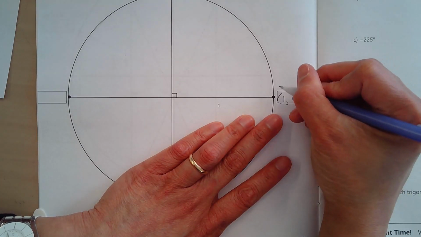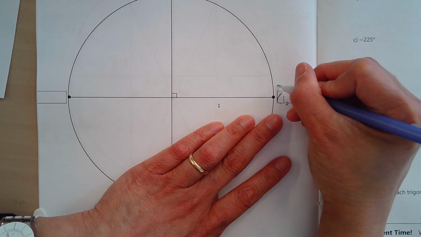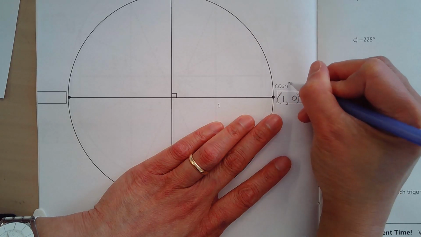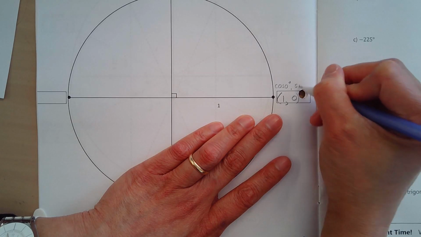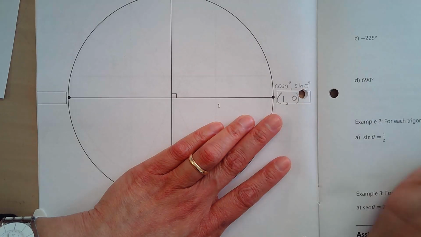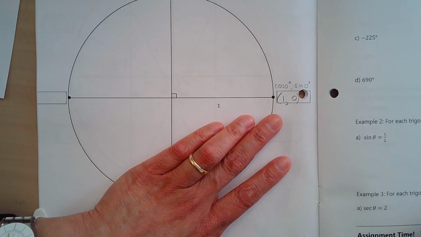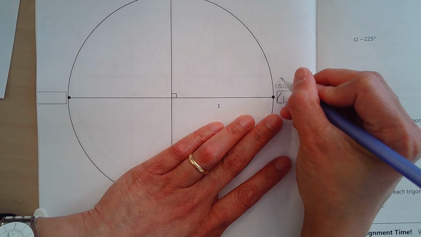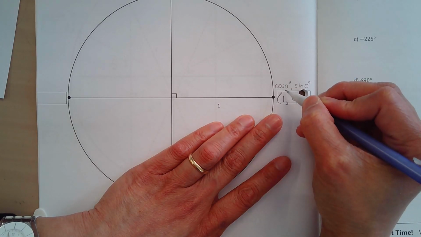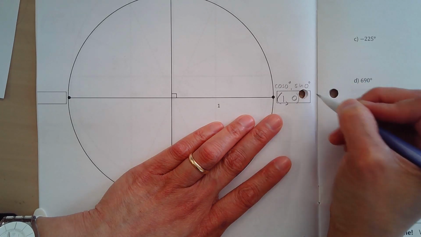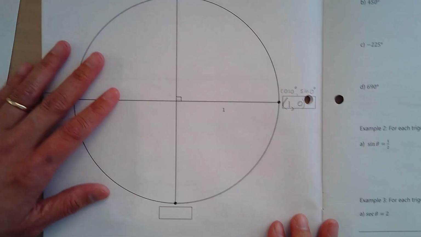So that means this is cos of 0 degrees and sine of 0 degrees, or 360. Cos of theta is x, sine of theta is y.